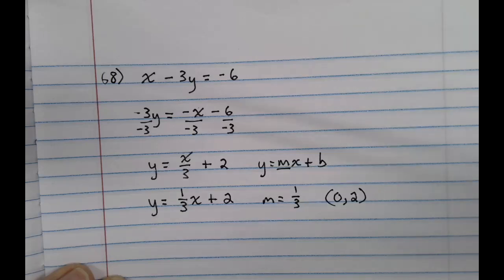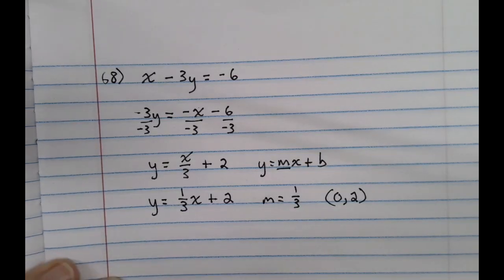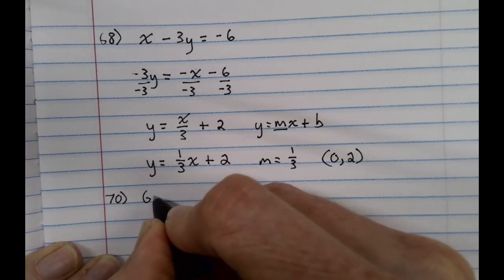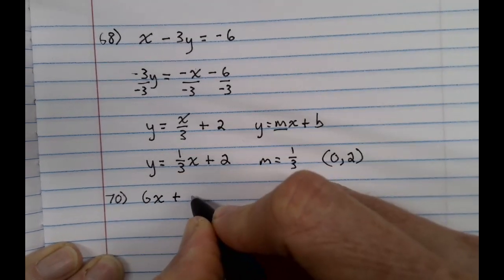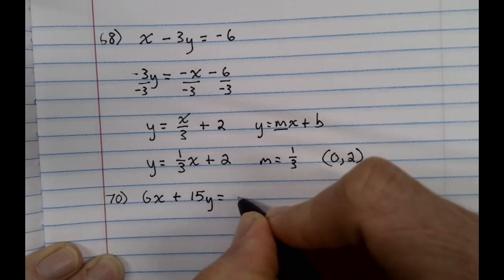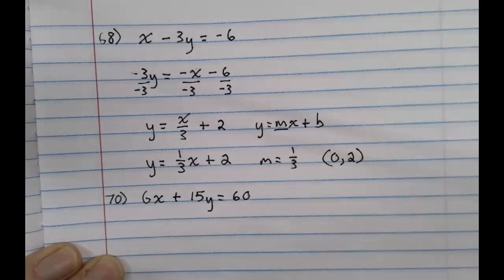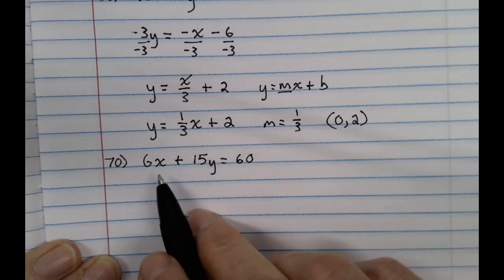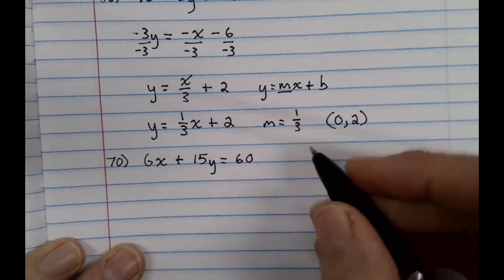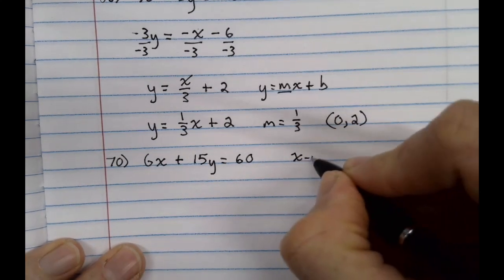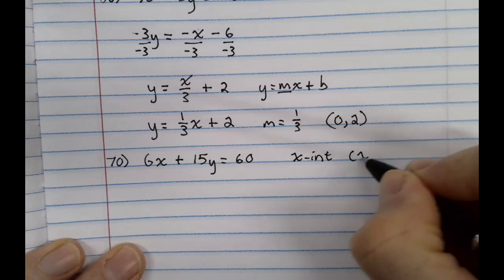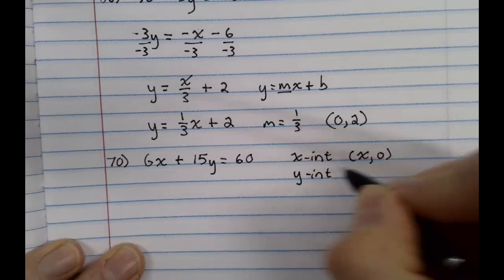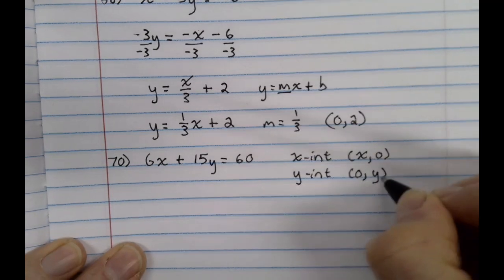Let me move on to problem 70, where I'm not going to be asked to find the slope, but I'm given another equation in standard form. And now what I'm being asked to do is to find the x and y intercepts. So you don't really need to change this into slope-intercept form to do this. You can leave it in standard form. You just have to remember that for an x-intercept, the y is always 0. And then for the y-intercept, the x is always 0.